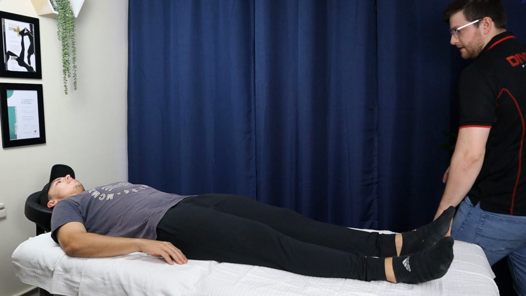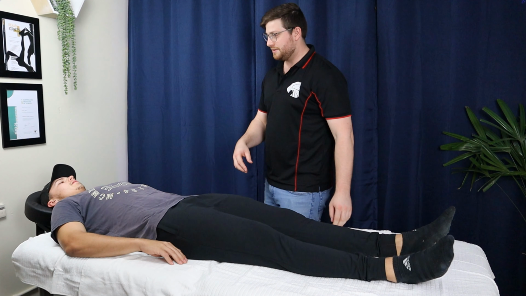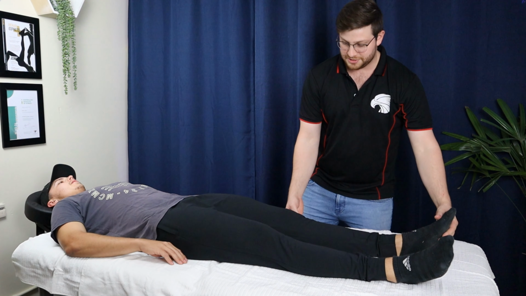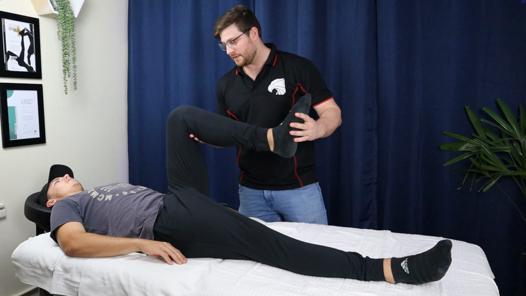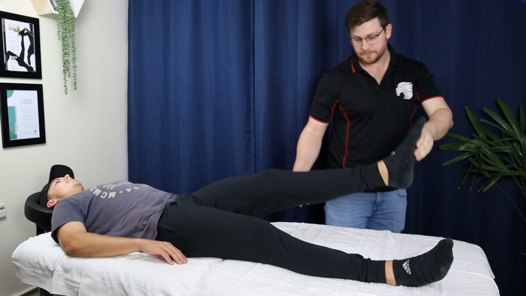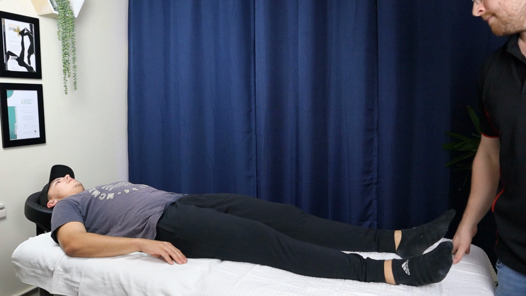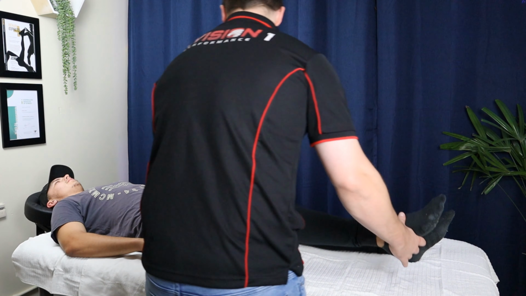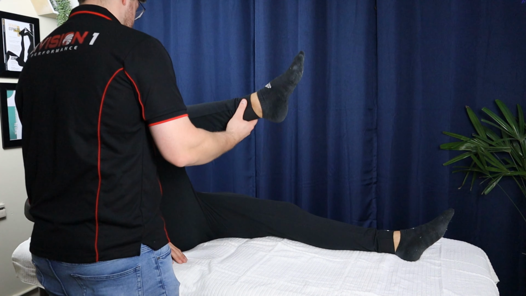As you can see, we have Timmy up here on the table. He's been suffering a fair bit of back pain lately, probably due to his job as a Sparky. So all I'm going to do is jump through some clinical tests to determine the reasoning behind his back pain. I checked his leg length discrepancy and now I'm just checking out his hamstrings.